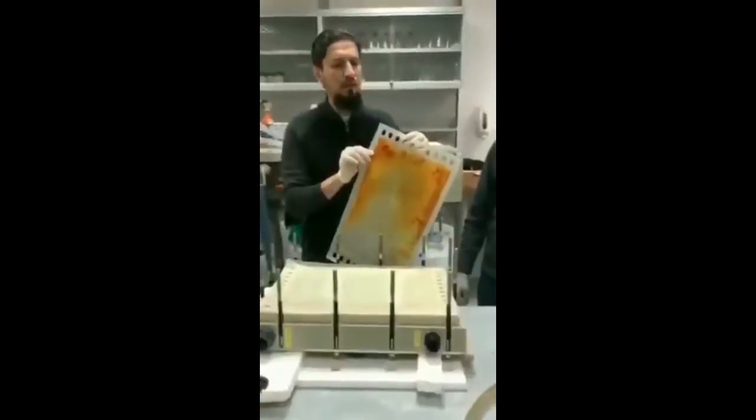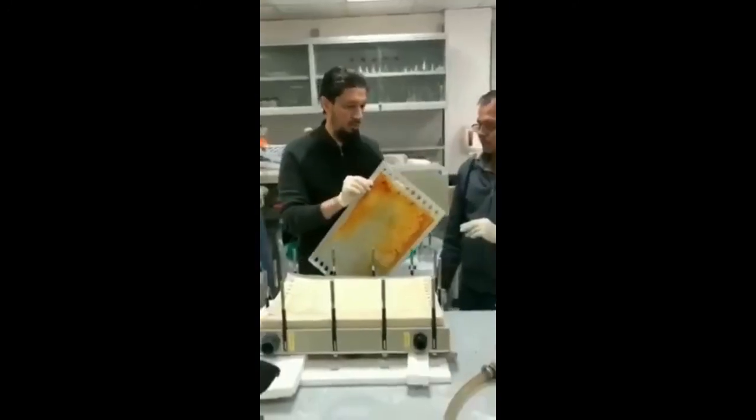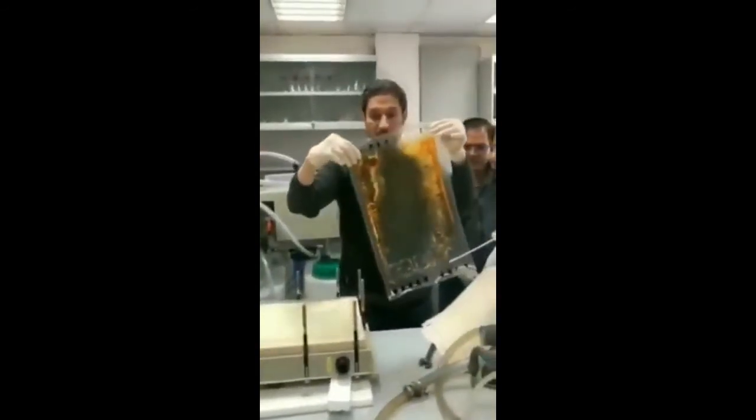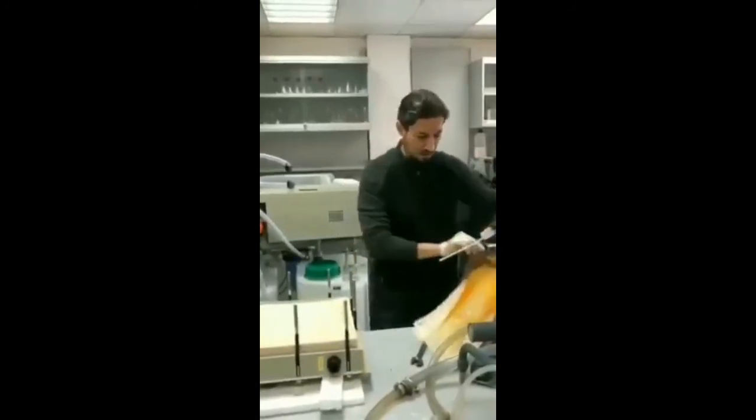Even the one before it, the third one, was fouled up. It is fouled up again with divalent ions, ions like calcium and magnesium.